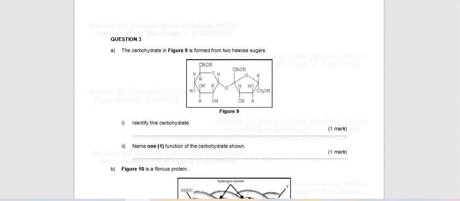Question 3. It shows you figure 9. The carbohydrate in figure 9 is formed from two hexose sugars. Hexoses are 6 carbon sugars. Examples of 6 carbon sugars are alpha glucose, beta glucose, galactose, and fructose. Those are the monomers with 6 carbons.